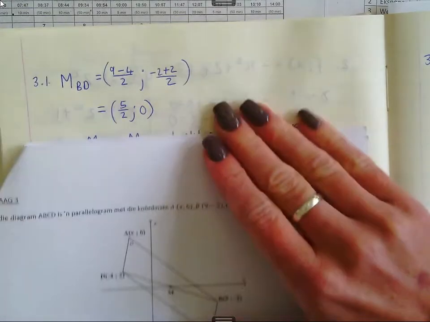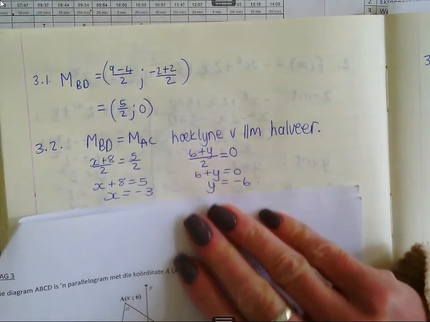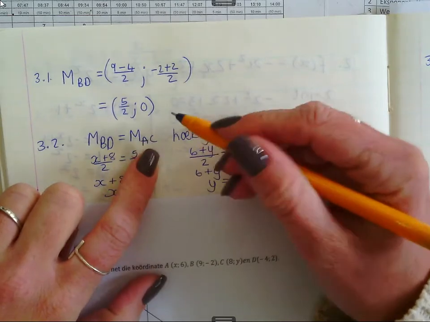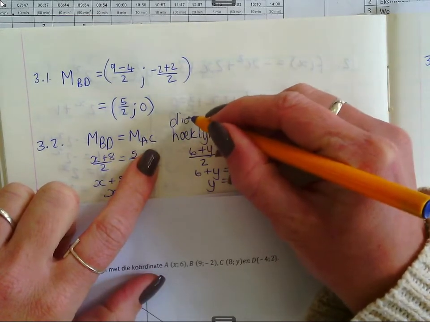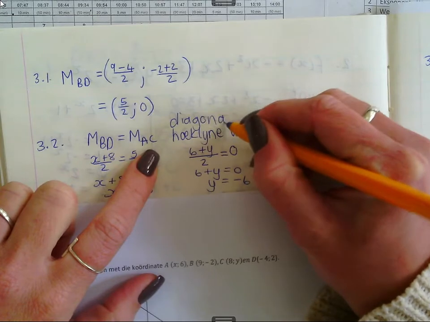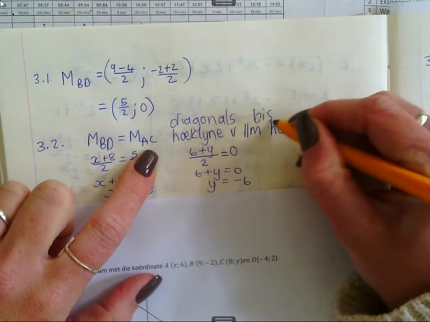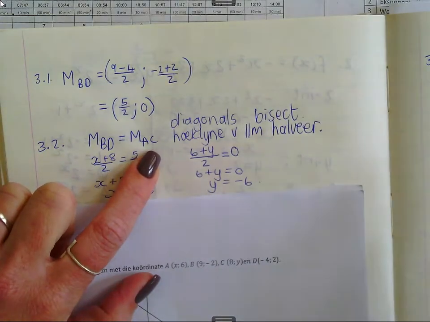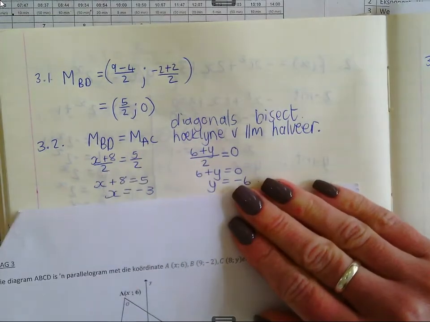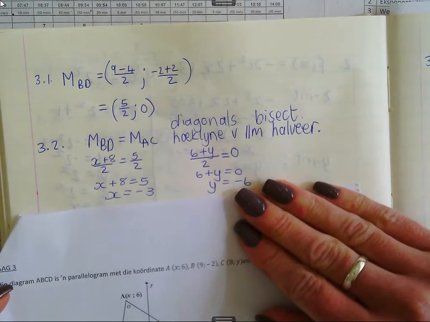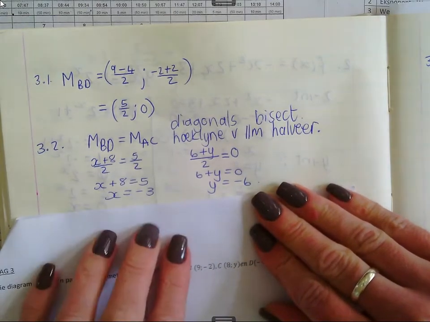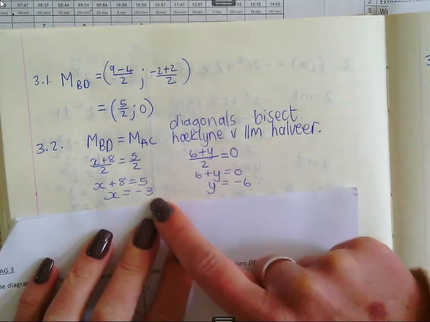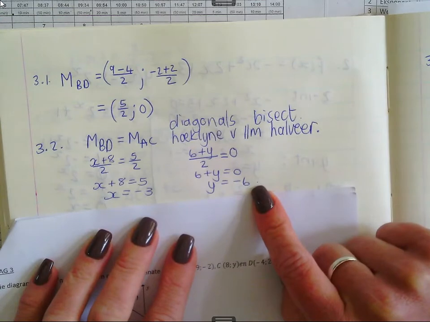So what I did is I used the midpoint. I'm saying the midpoint of BD and the midpoint of AC are going to be equal because the diagonals bisect. That must be there because it's not common knowledge, it's your knowledge because it's a parallelogram. So I used my midpoint formula, and I calculated x to be -3 and y -6.